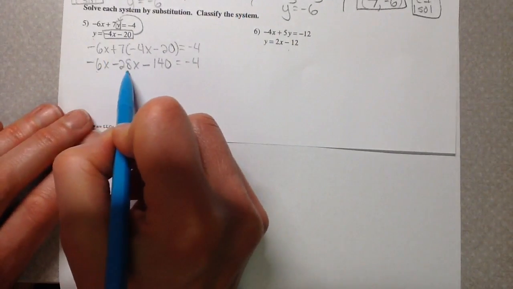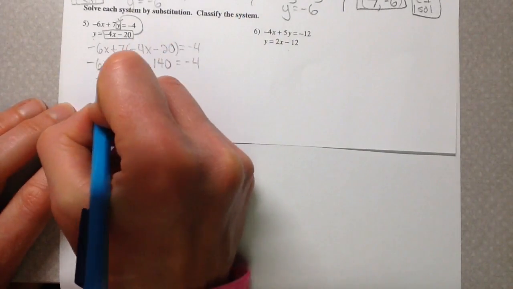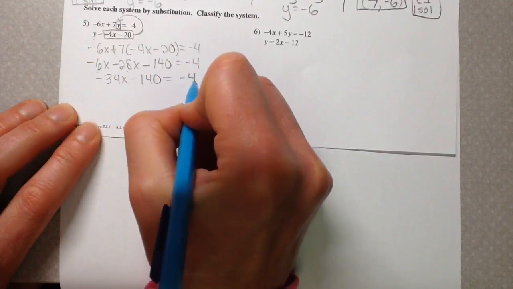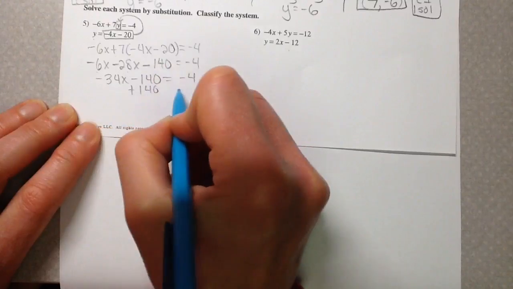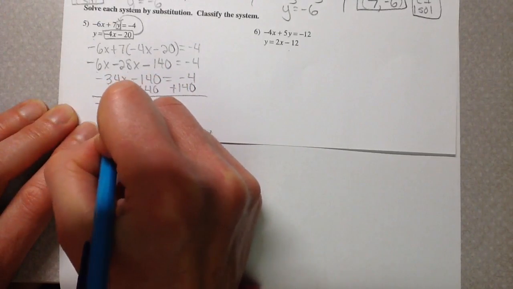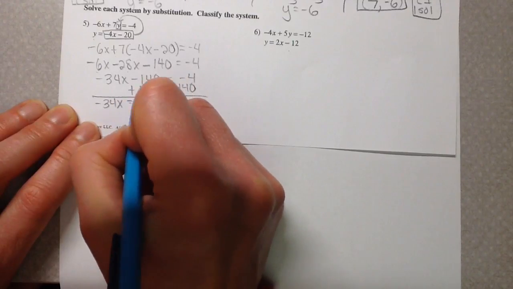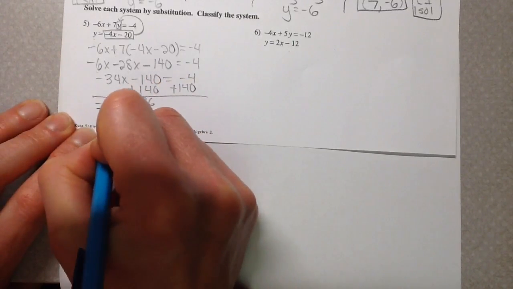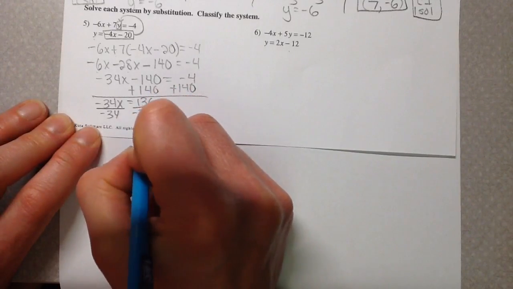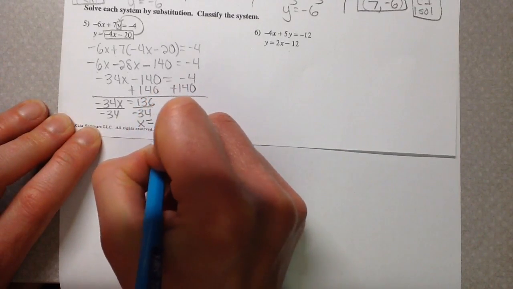I'm going to combine like terms, so that's going to give me a negative 34x minus 140 equals negative 4. I'll add 140 to both sides, and then I get negative 34x equals 136. Dividing by negative 34, I end up with x equals negative 4.